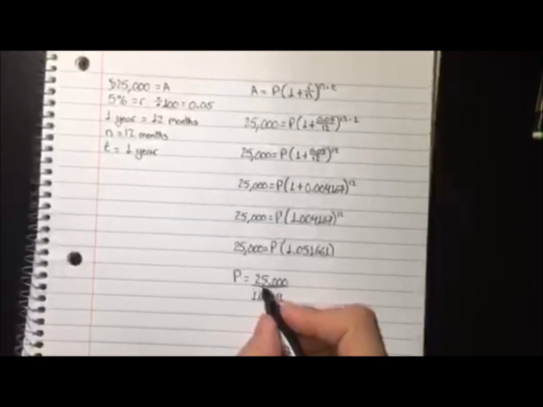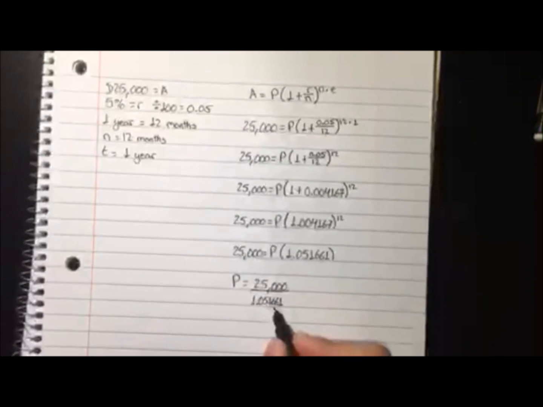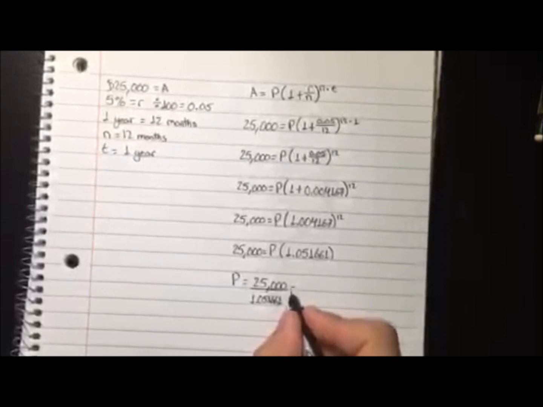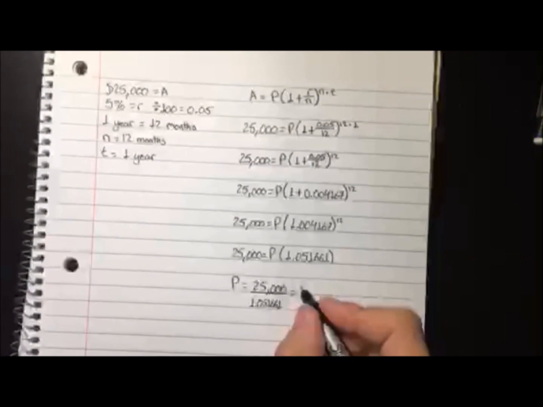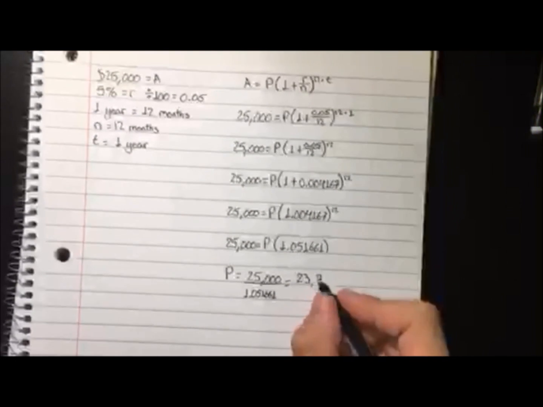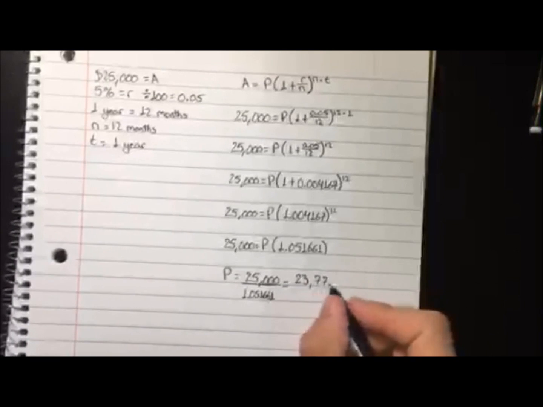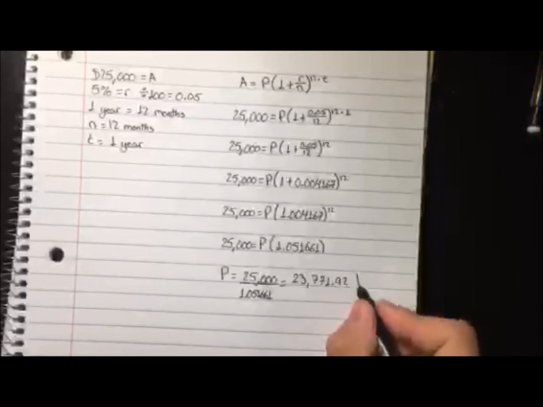Finally, we divide 25,000 by 1.051661, and we round it to the second decimal, and our final answer is 23,771.92.